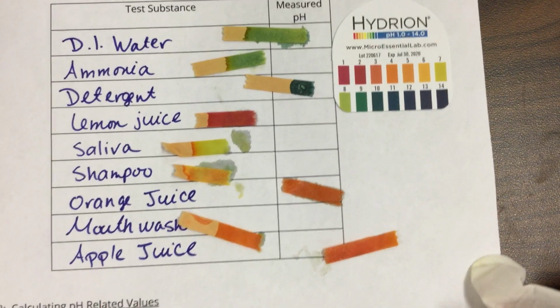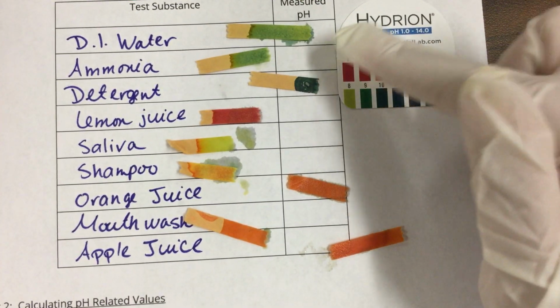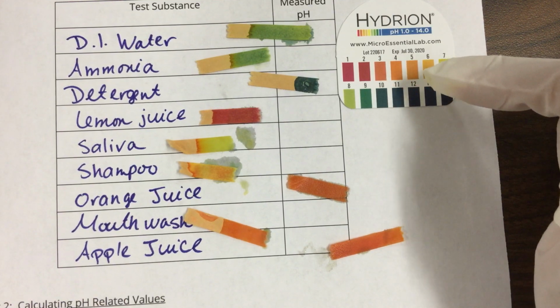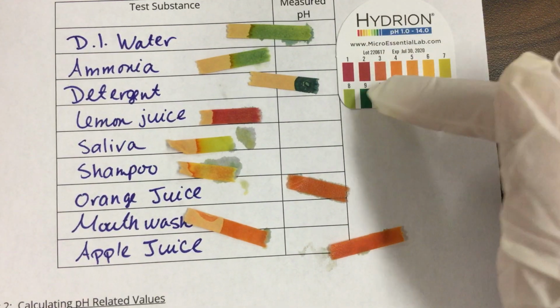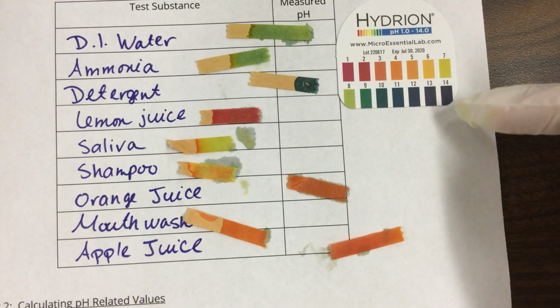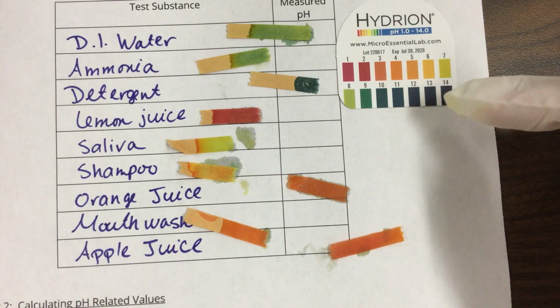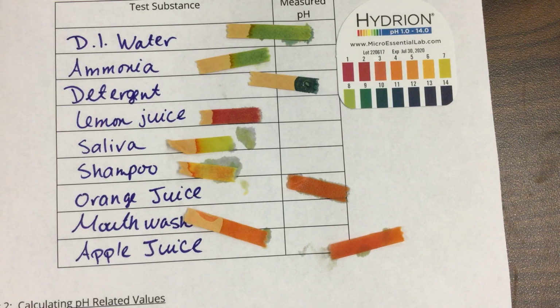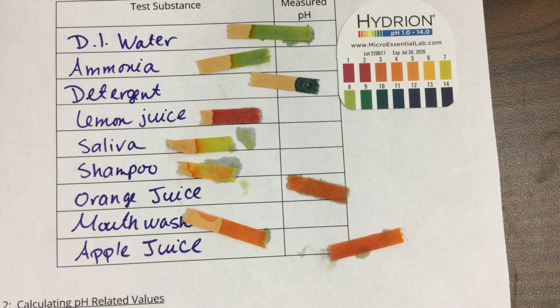DI water, that one was kind of weird. That should have stayed in that yellow range. Our water is a little bit basic, so I may see it a little bit on this side, but it should have stayed a little bit higher. Ammonia, remember when we first did ammonia, it was the dark blue color, and that was what I would have expected. Make your observations from the video from when I initially did the pH strips, and that's what's going to be your pH. And it's time for the next class.